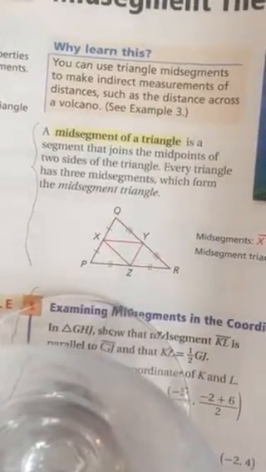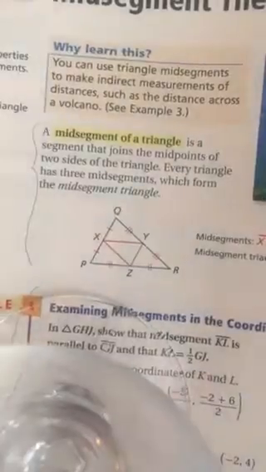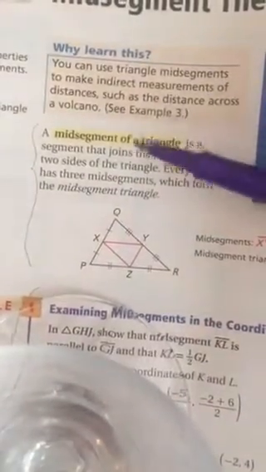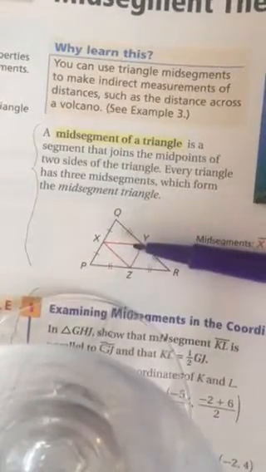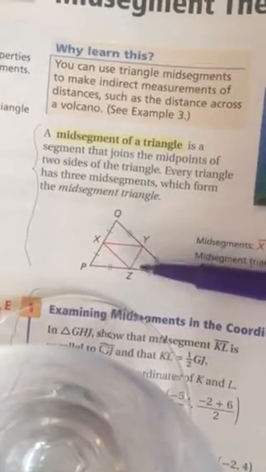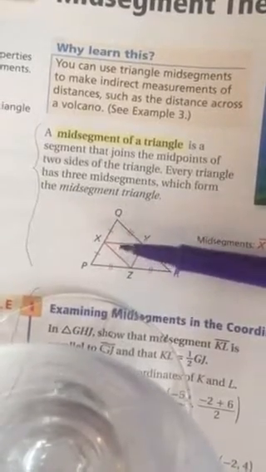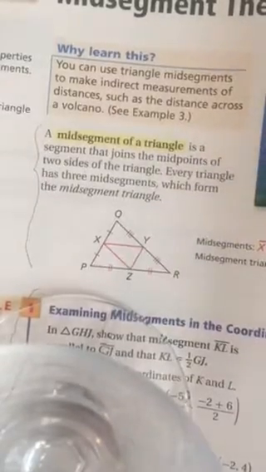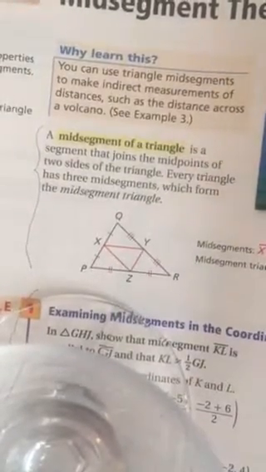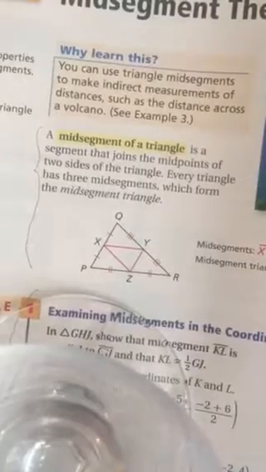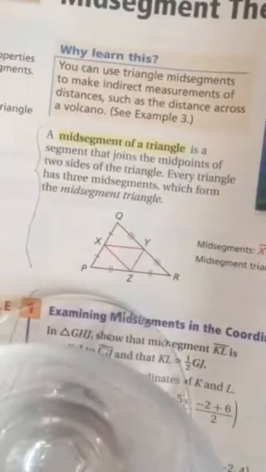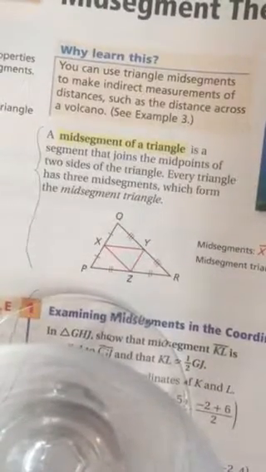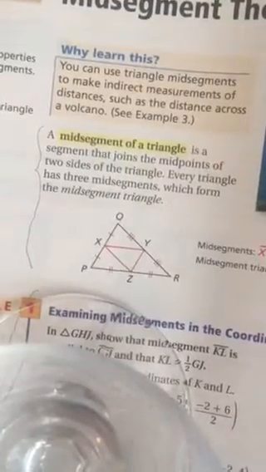The thing that would really help you to know that this was a mid-segment, in addition to that, would be if there was a parallel sign right here and then right here, or on XZ and QR, or on the third set. Another thing that would help you know for sure that these lines were parallel and that it was in fact a mid-segment is if you had congruent angles created in there.